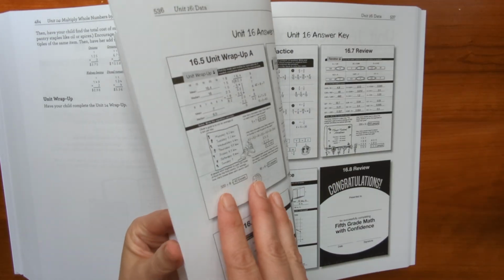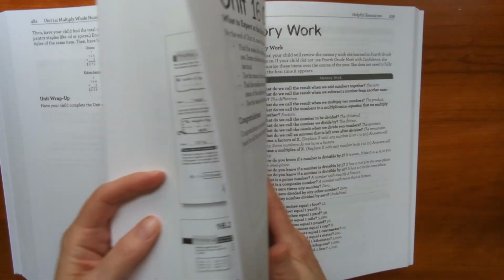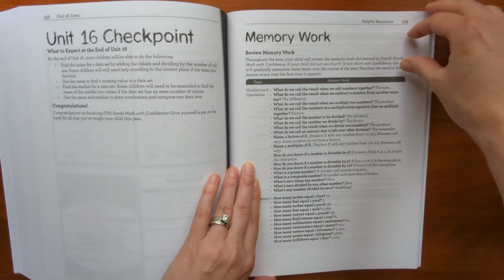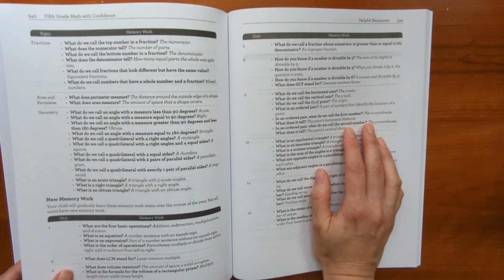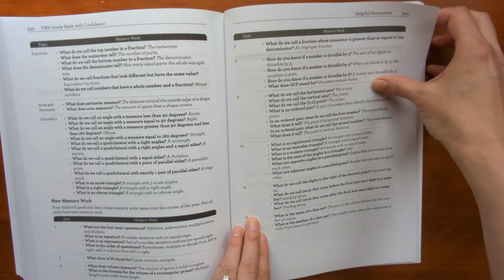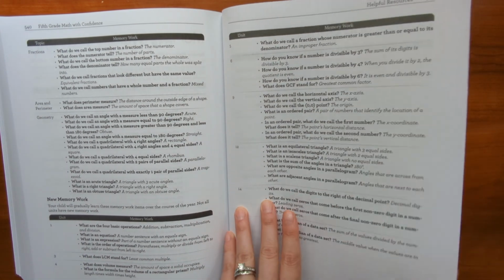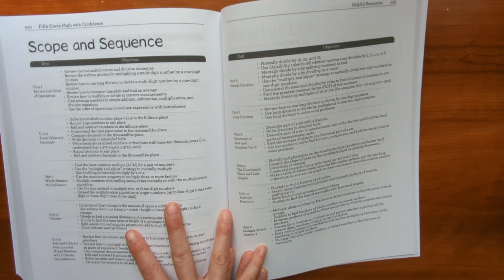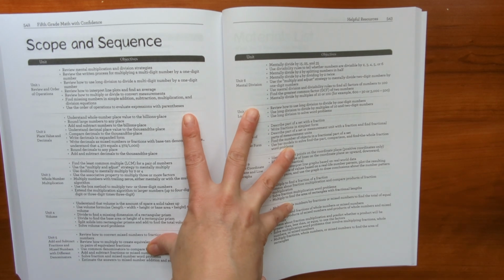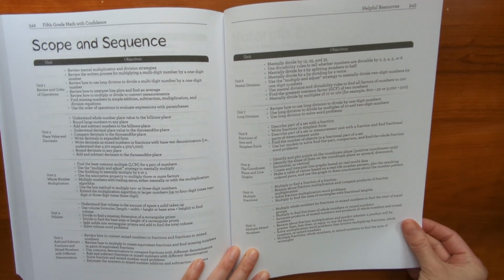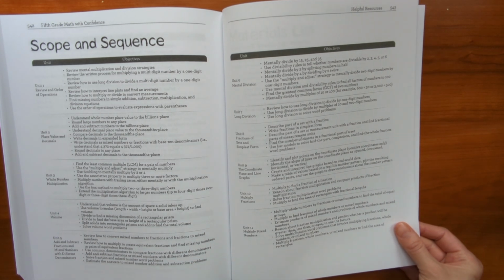And then in the back of the book are some helpful Blackline masters that I want to make sure you know about. First of all, the memory work questions are listed here in the back of the book, so you have them all in one place. There's both review memory work and new memory work scattered throughout the year. And then there's also the full scope and sequence. This lists all the objectives from every unit overview.